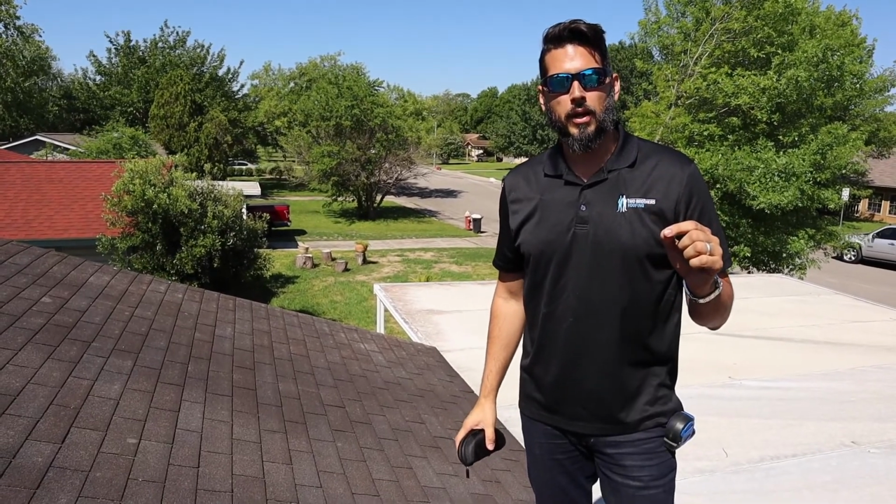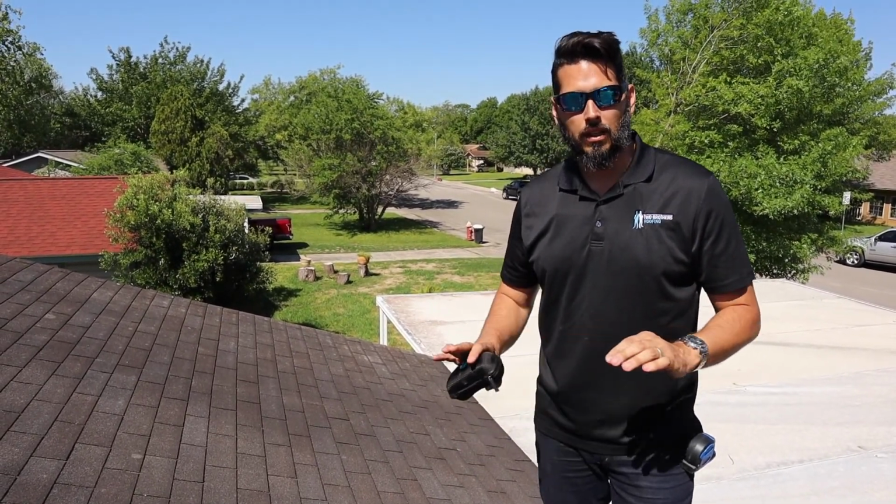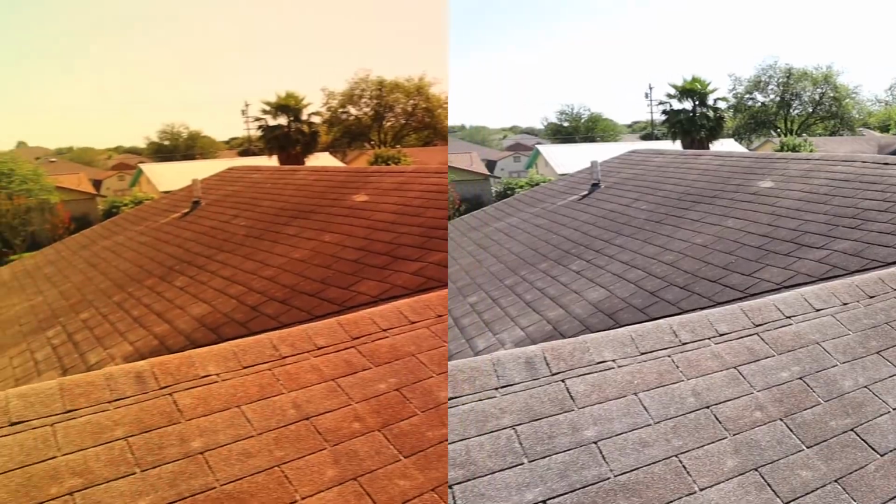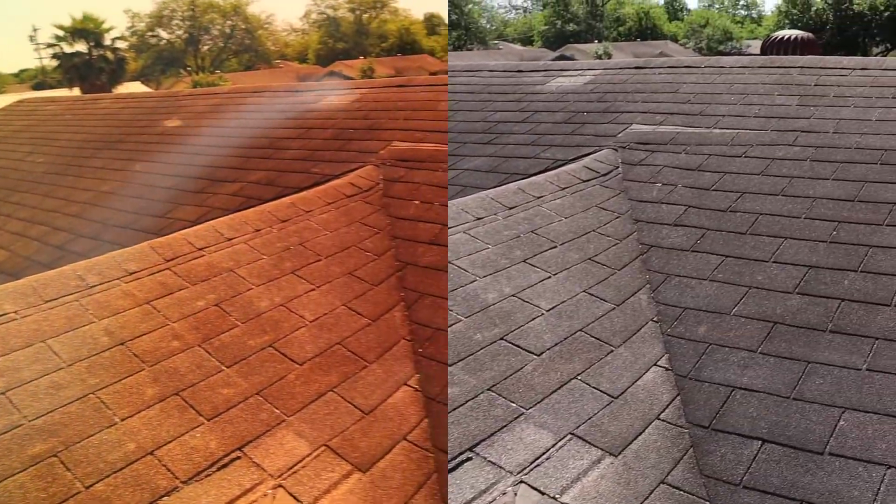If you can get your hands on a pair of polarized shades, you'll be able to see a lot more detail in the roof, helping you pick out hail damage and wind damage. Also, don't be afraid to take photos through your polarized lenses. It'll also help a lot more.